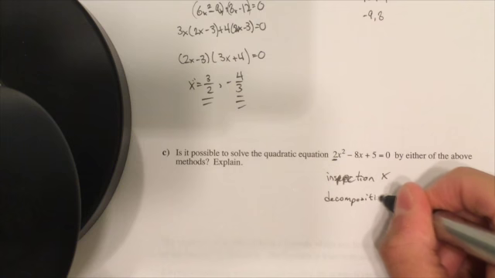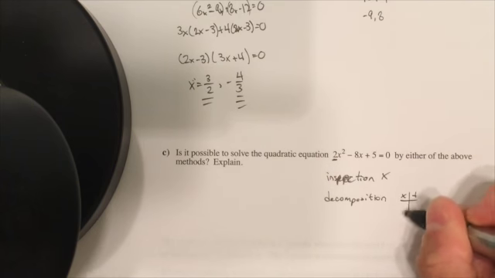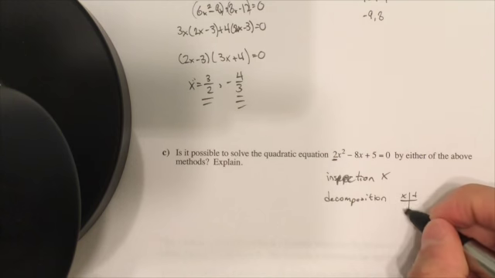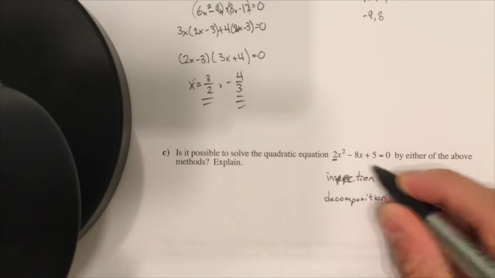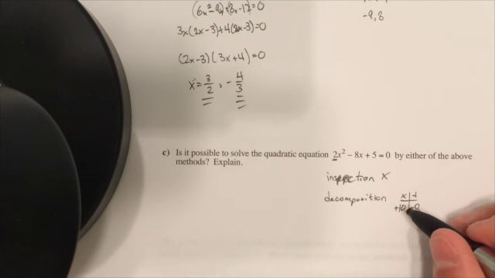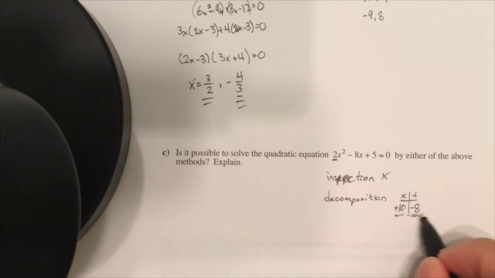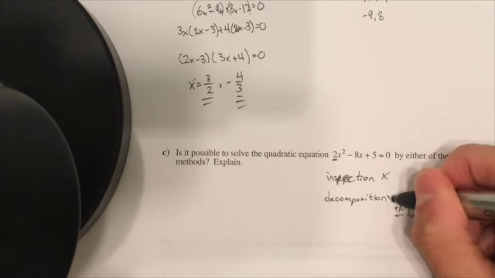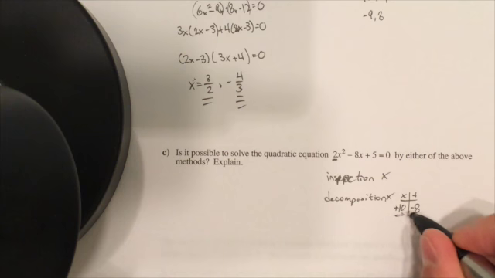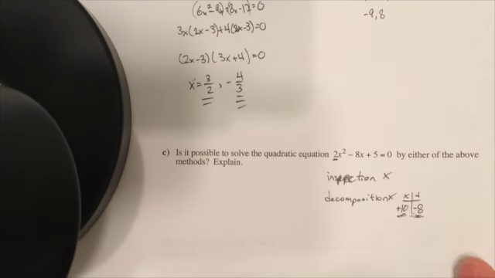Now, how about decomposition? Well, let's first think of it. To use decomposition, we need to have two integers that have a product of positive 10 and a sum of negative 8. And if we think about two integers, there are actually no two integers that are going to give us these answers. So we can't use decomposition either because we don't have two integers that are going to factor to give us that. So we have to use a different method.